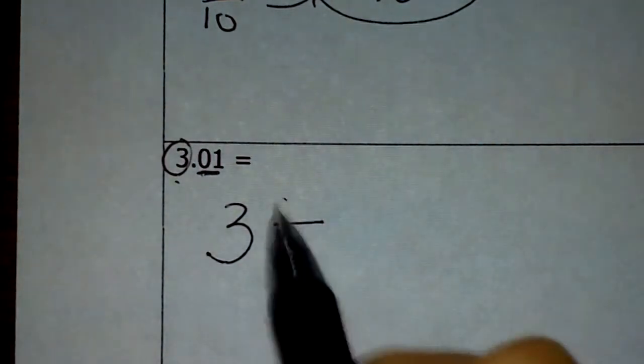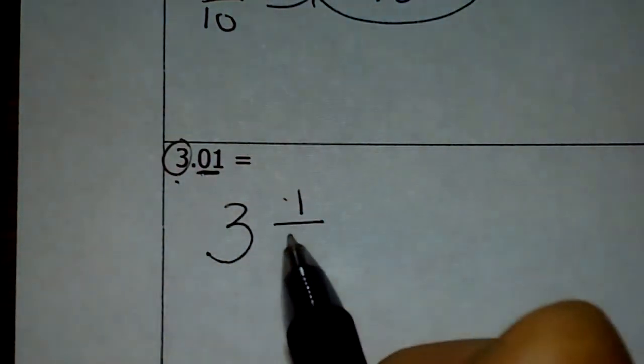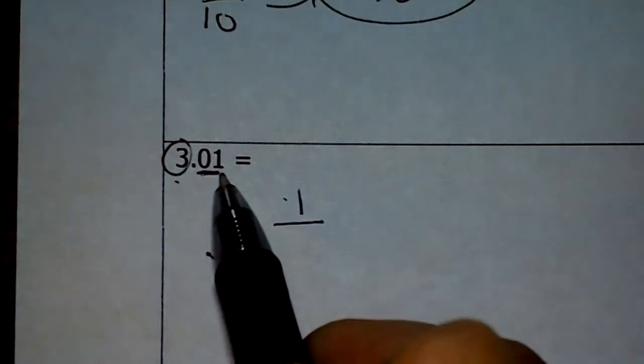What's the value of 0.01? There's not a decimal point. That just means 1. Now, this is where a lot of people want to write a 10 here. This 1 is not in the tenths place. It's in the hundredths place.